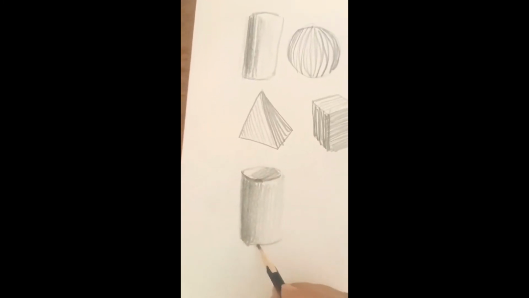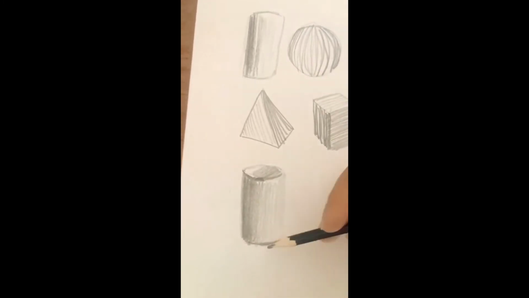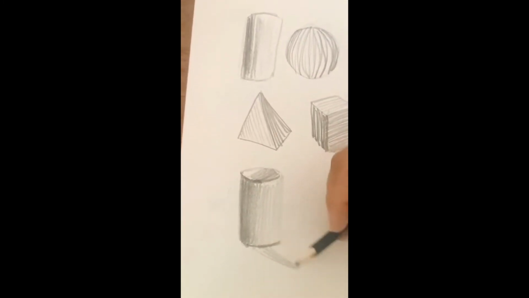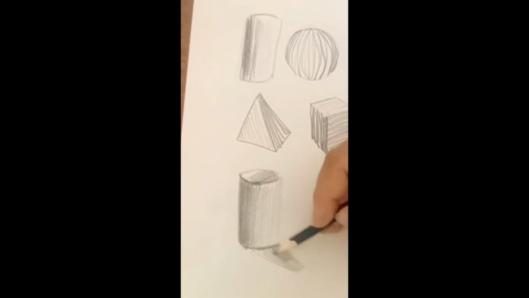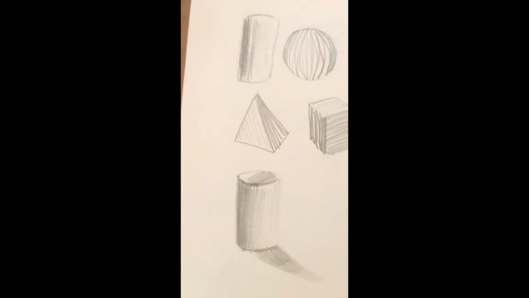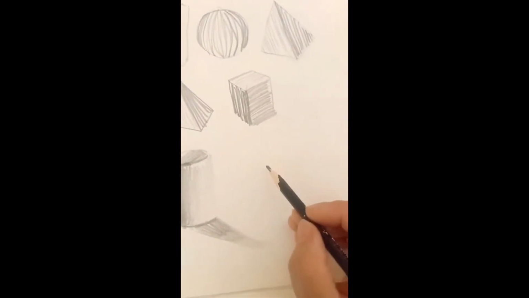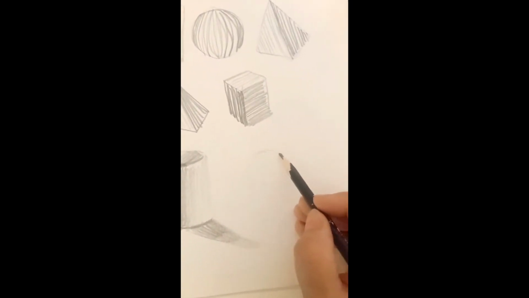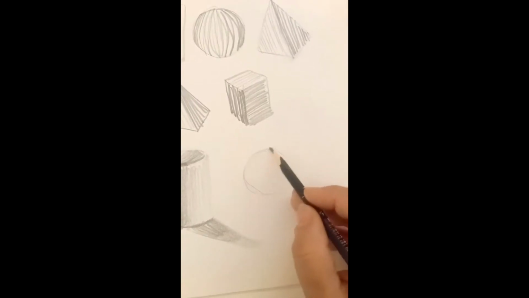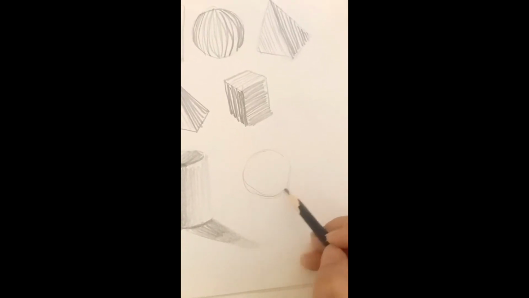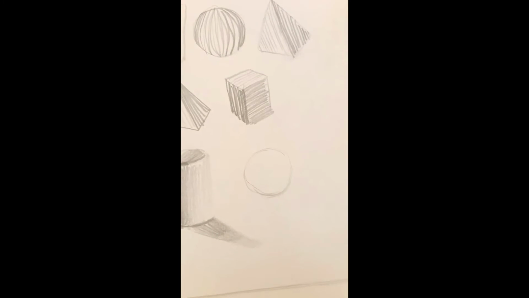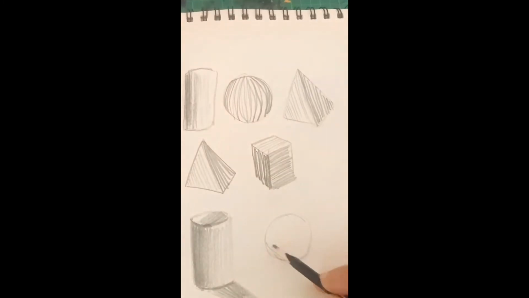Now I want you to notice one thing. I have done the light coming from the right side, and of course the opposite side will be dark, but I'm doing the shadow towards the side which has light. Now I'm going to do a sphere. Now I want you to tell me, the light was supposed to be, the shadow was supposed to be falling on the right side.